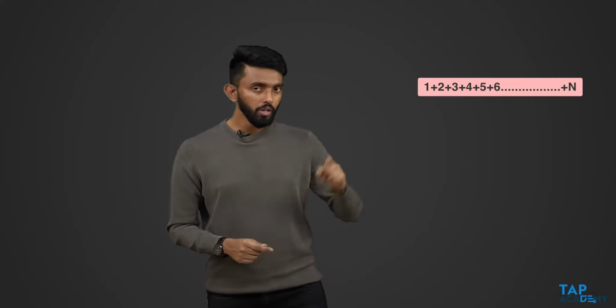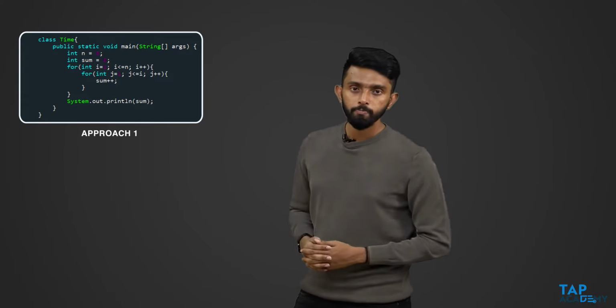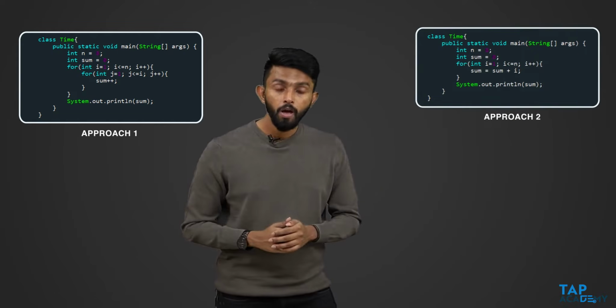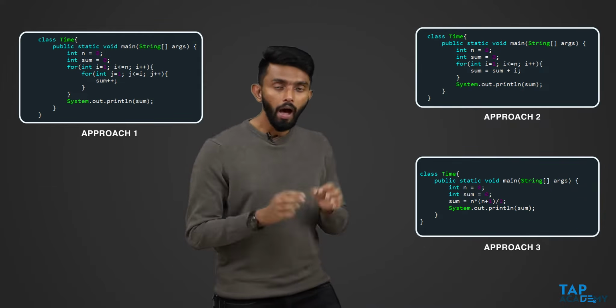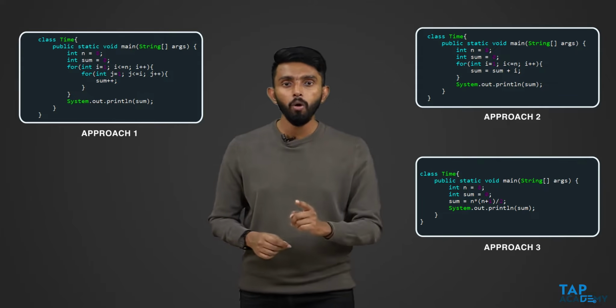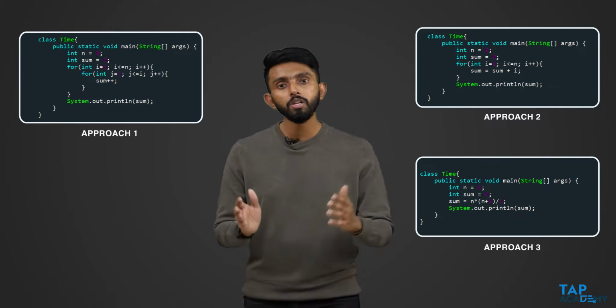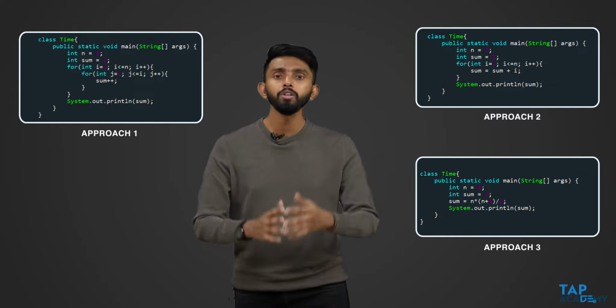Did you know that for the same program, there are three different approaches you can take? Approach number 1 looks something like this. Approach number 2 looks something like this. Approach number 3 looks something like this. And trust me, each of these three approaches will give you the same output, which is it will compute the sum of the first n natural numbers for you, and obviously n is decided by the user.